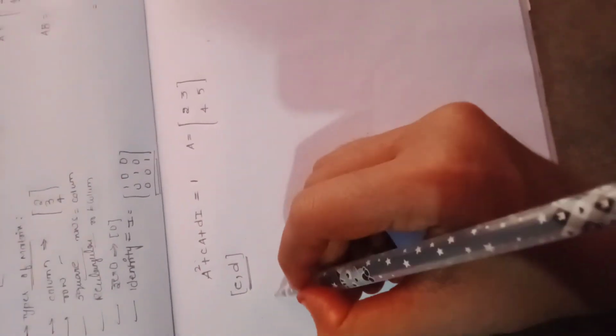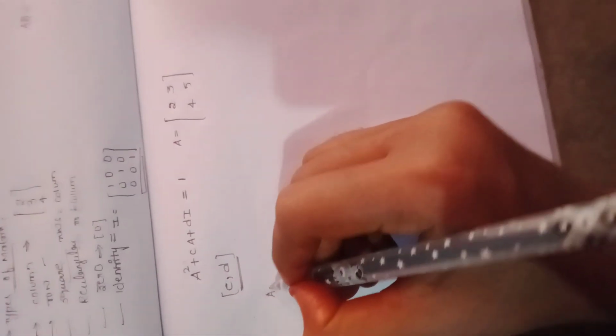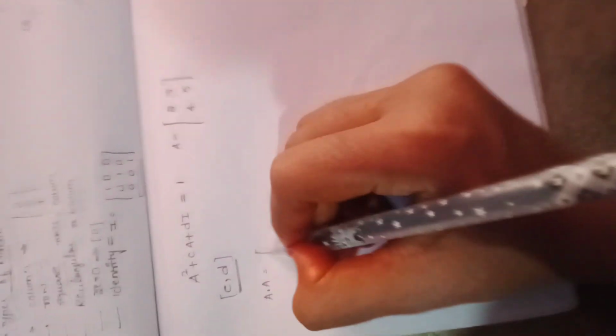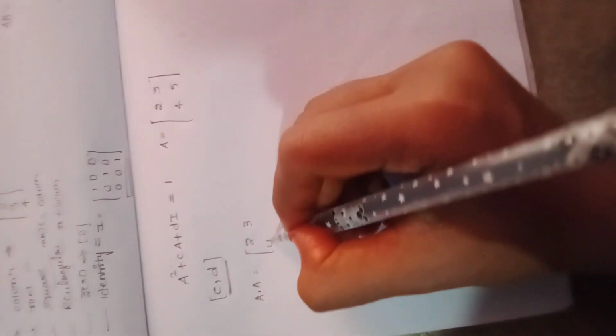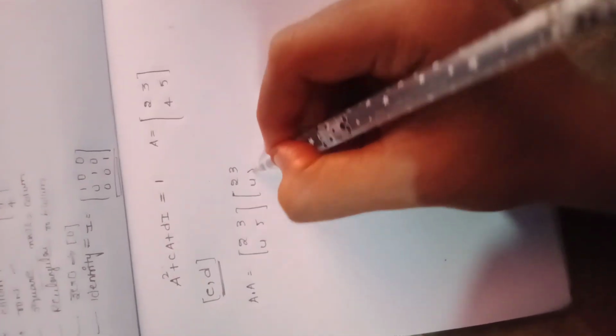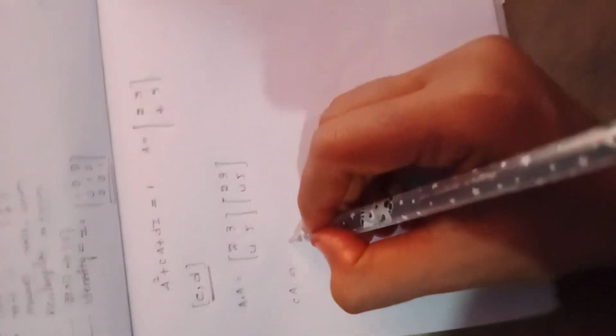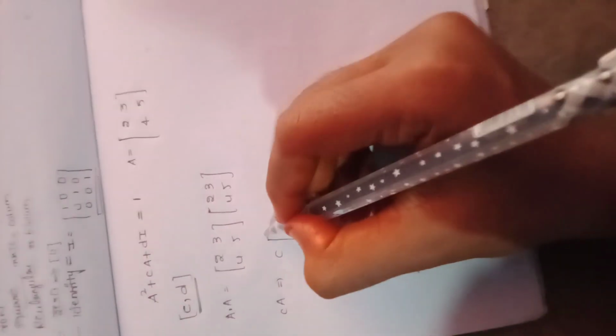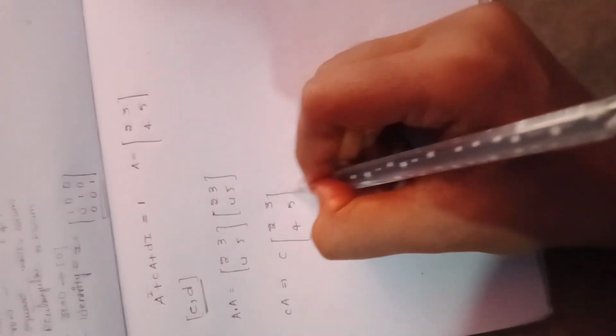First we have to multiply A with A, so 2, 3, 4, 5 has to be multiplied with 2, 3, 4, 5. Then C into A, where C is a constant, so 2, 3, 4, 5.